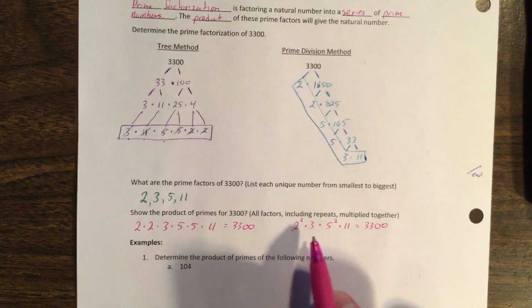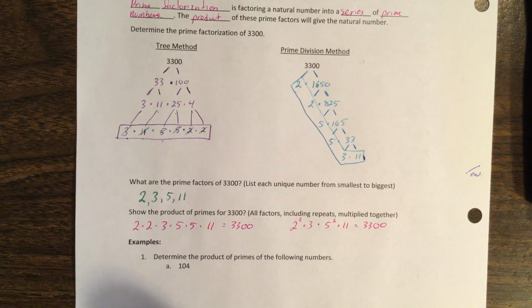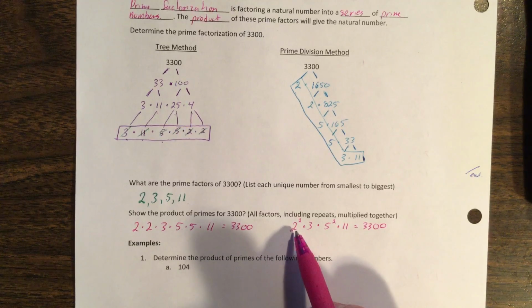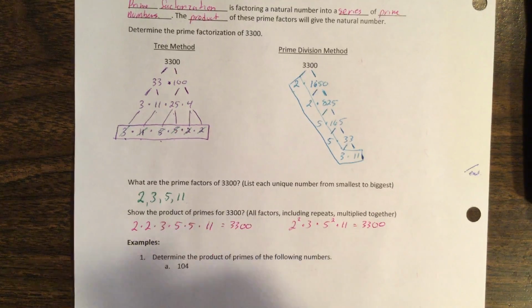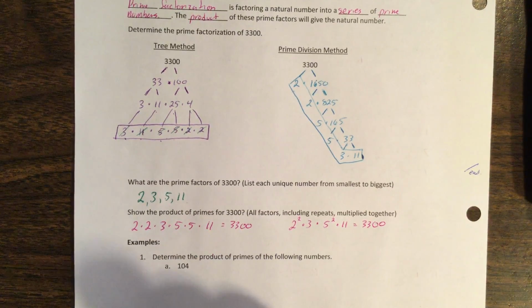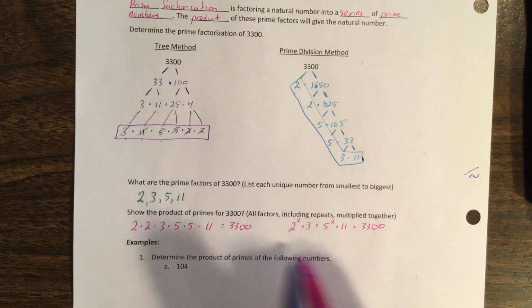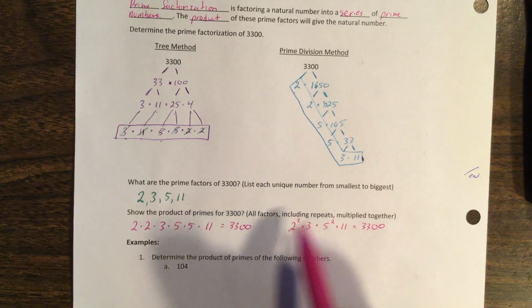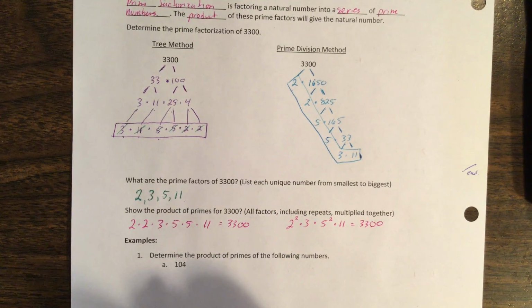Now this might not seem like a whole lot less at this point, but if we also have like 8 2s, well, 2 to the power of 8 is much easier to write than 2 times 2 times 2 times 2 times 2 times 2 times 2 times 2. Okay, so that's just one thing that we can work on, and this is what we call a product of primes.